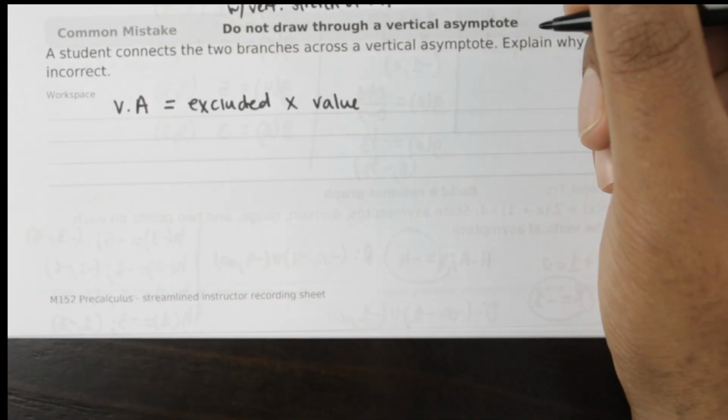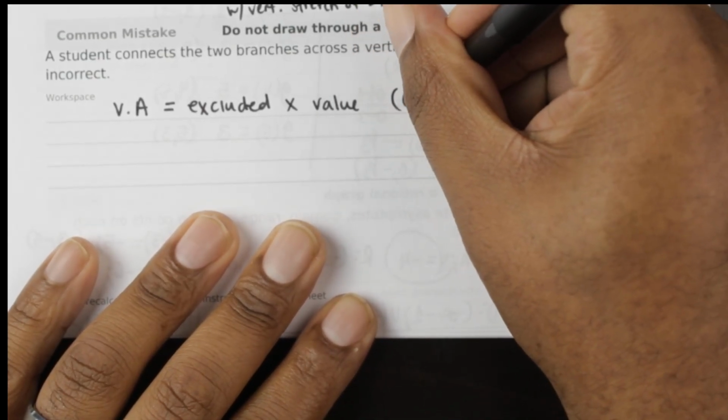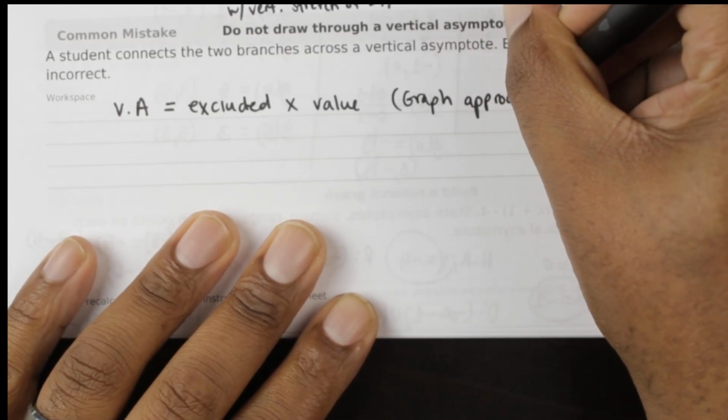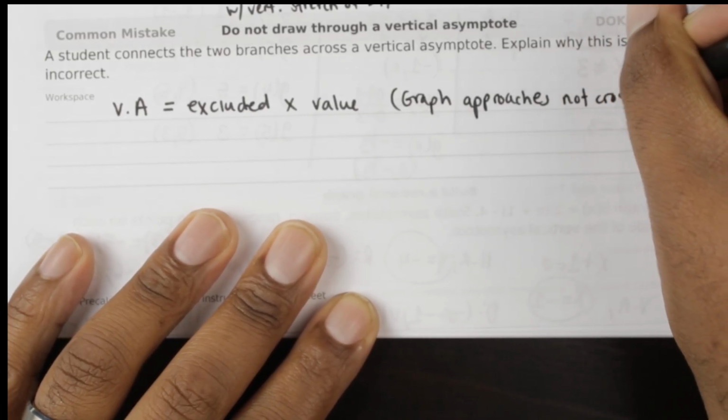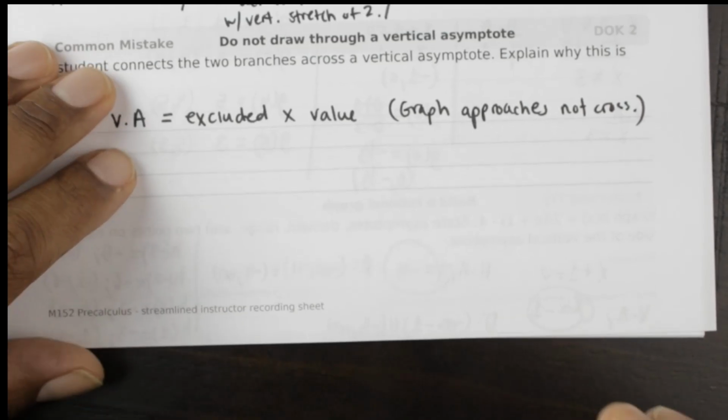So the graph approaches it but does not cross. The two branches should stay separated. Connecting them would show outputs for an x that is not in the domain, right?